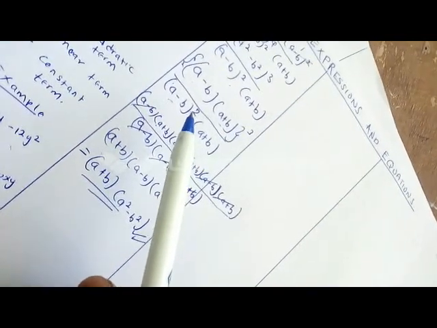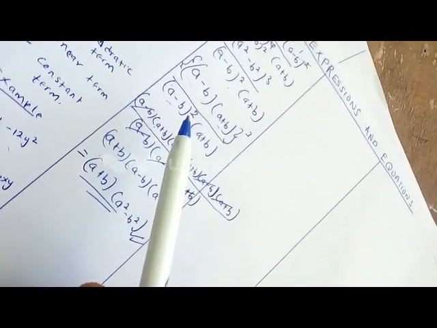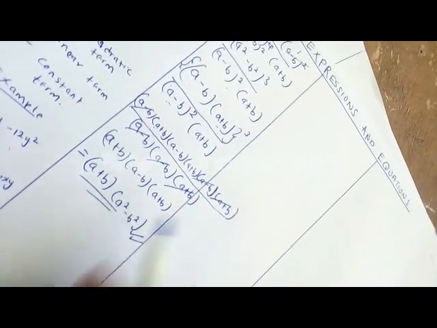You have simplified the expression and you have left it in the powers of a and b.